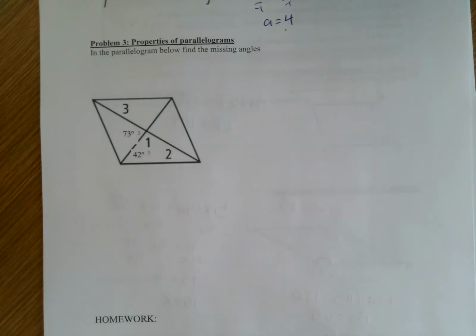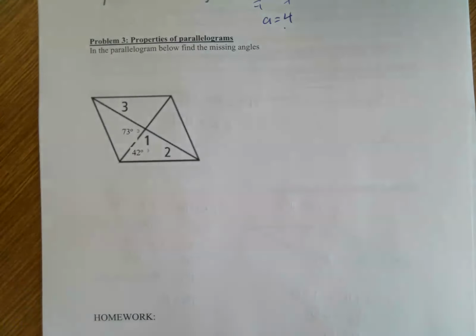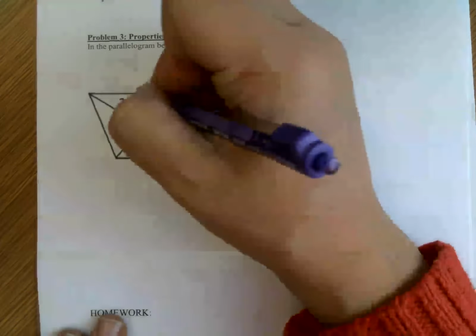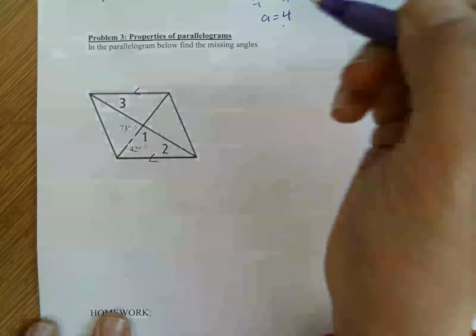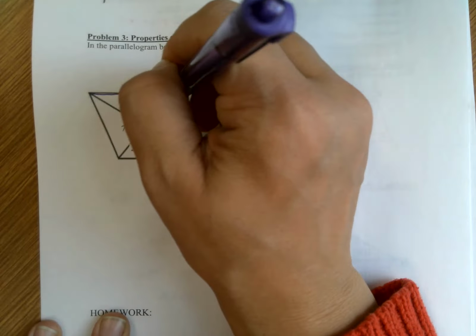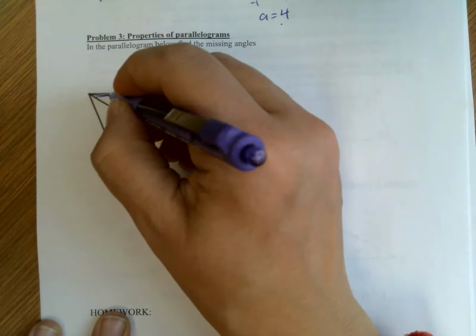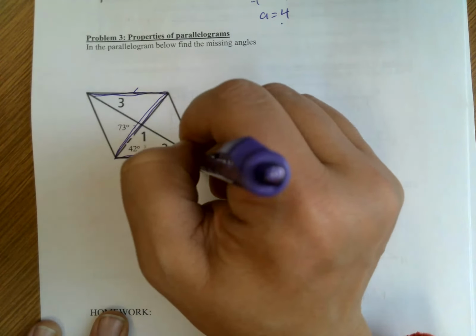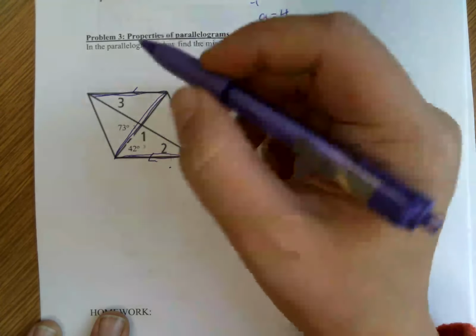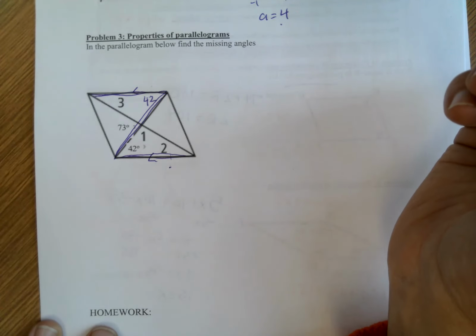Now, we didn't really say anything about these angles here. However, this is a parallelogram. So if this is a parallelogram, we know that these two are parallel. One thing about this picture, I can say that in that Z right there, these two are alternate interior angles because these two lines are parallel. So if this one's 42, this one has to be 42. I know that for sure.